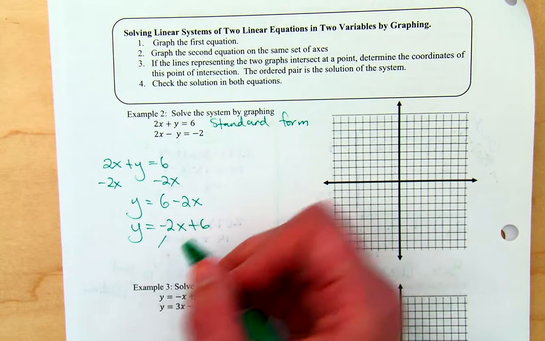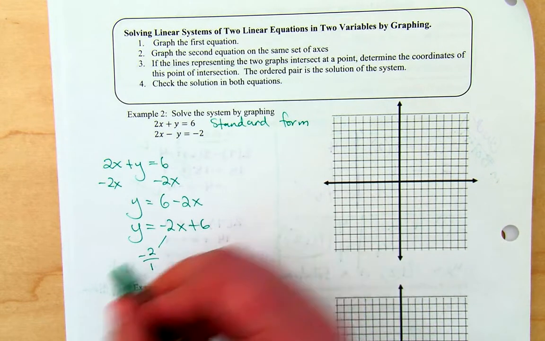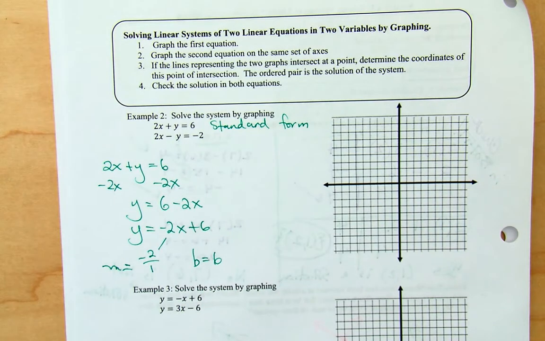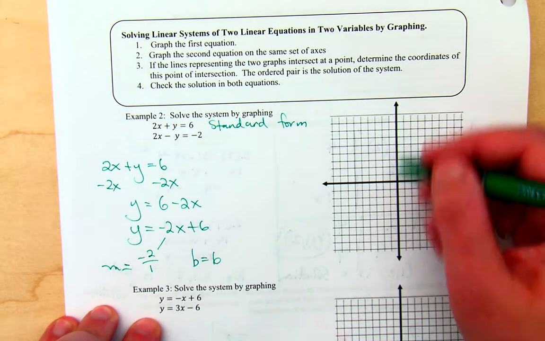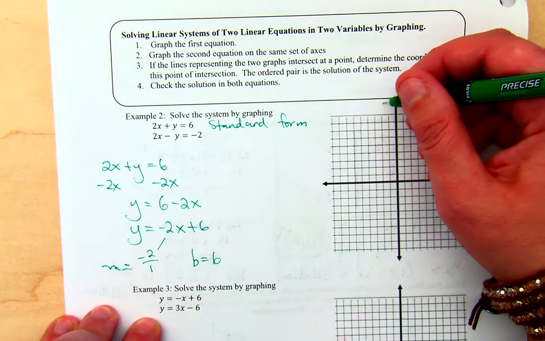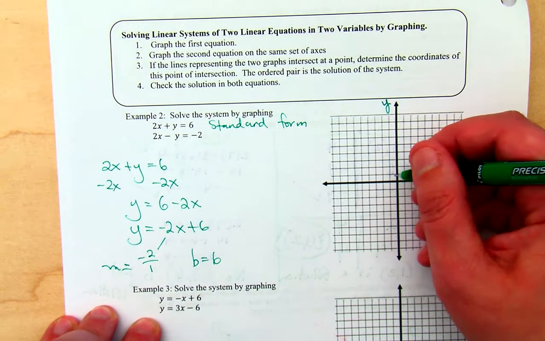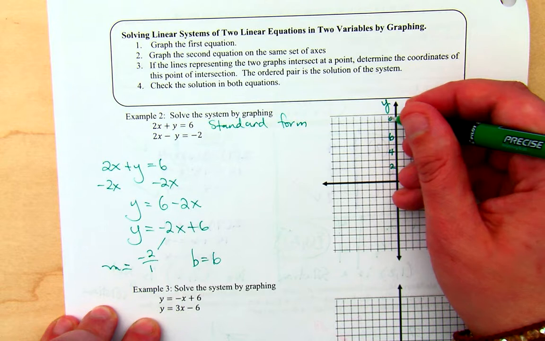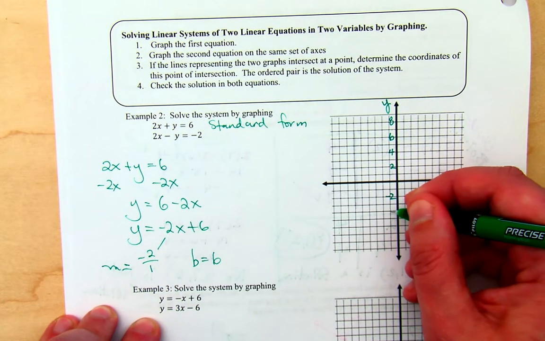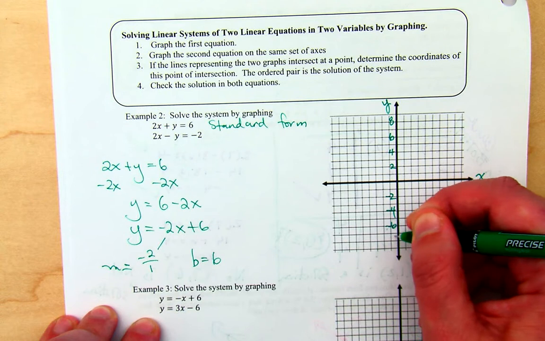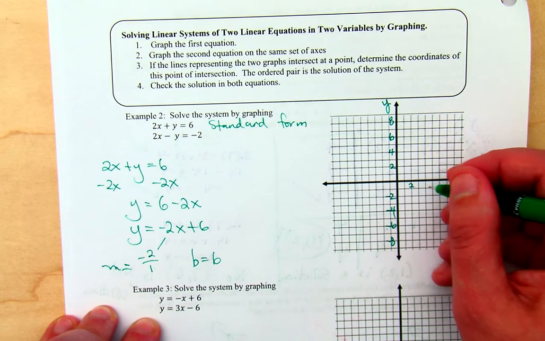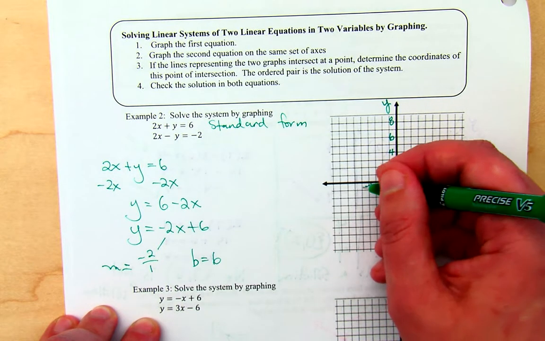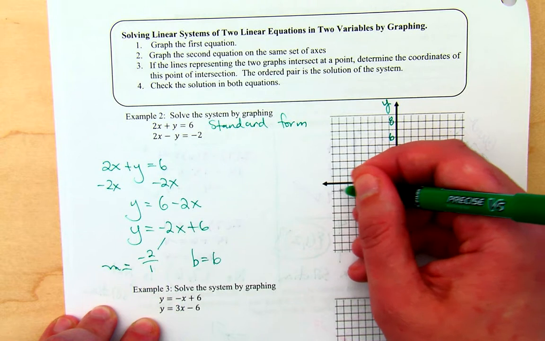What's my slope? Negative 2 over 1, m equals negative 2. What's my y-intercept? 6. So if I'm going to graph it, I have to come over here to my graph. You always want to label the axes, y and x. Okay, 2, 4, 6, 8, negative 2, negative 4, negative 6, negative 8. I'm just labeling the scale.